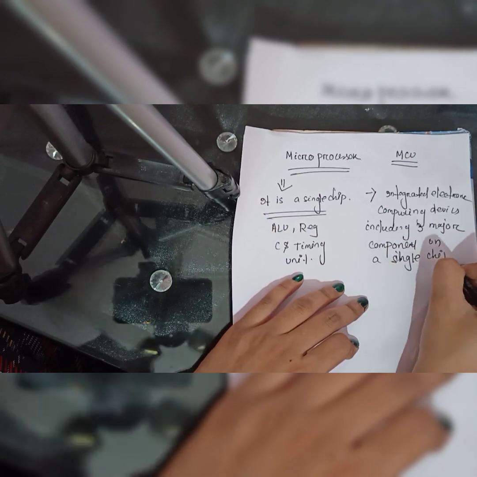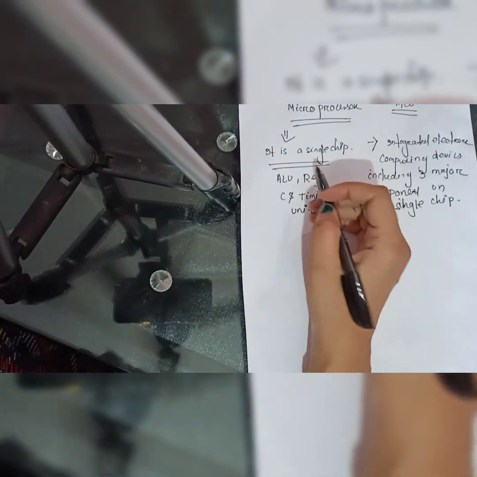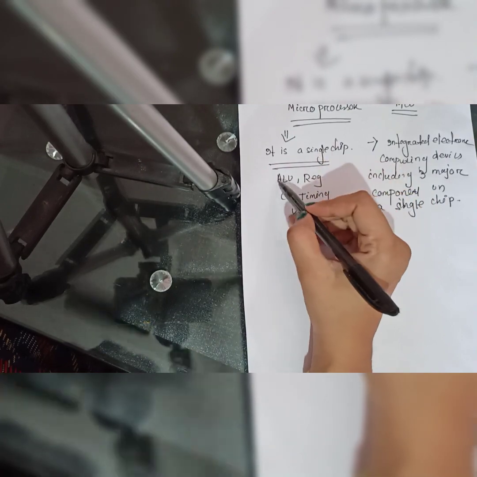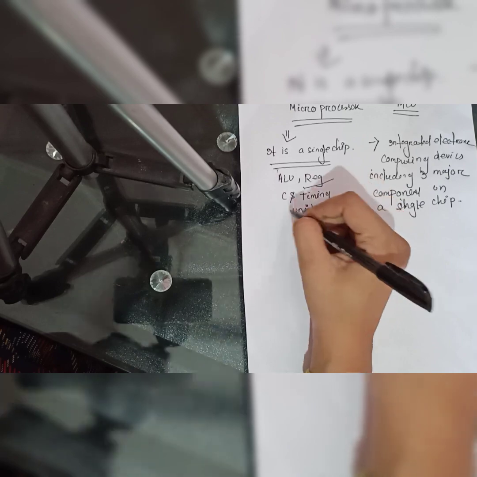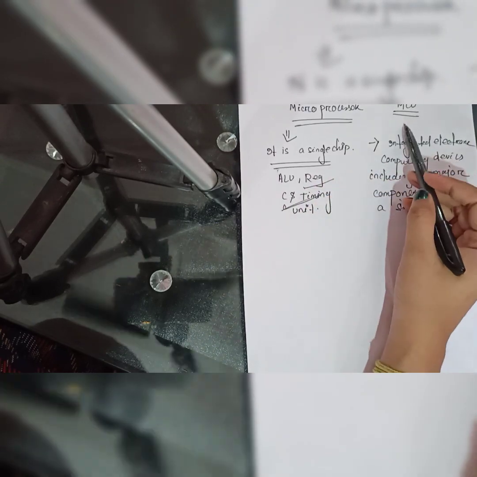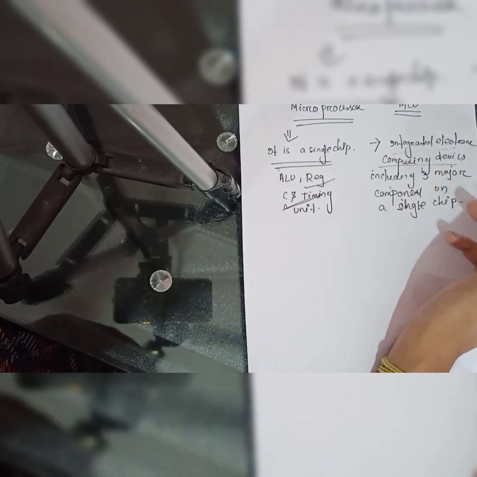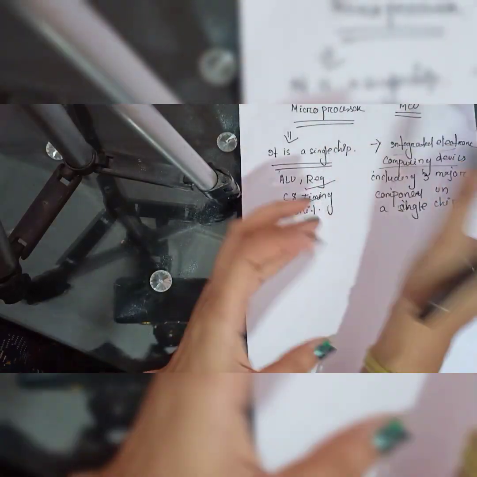Clear? Your microprocessor is a single chip which has inside it the arithmetic logic unit, registers, and the timing and control unit, and your microcontroller is an integrated electronic computing device including three major components on a single chip.